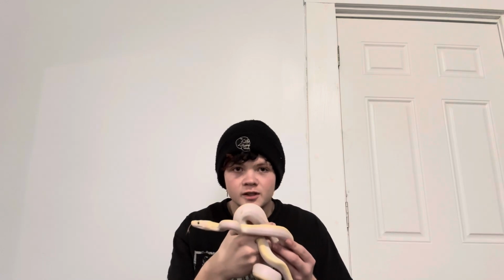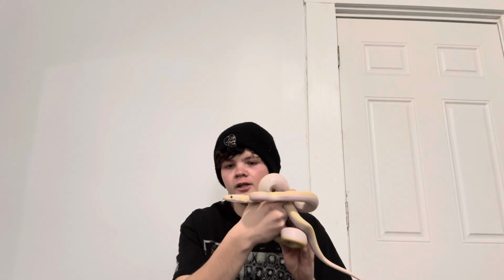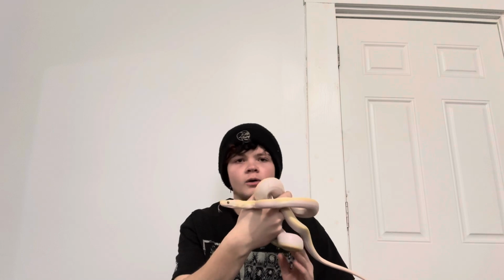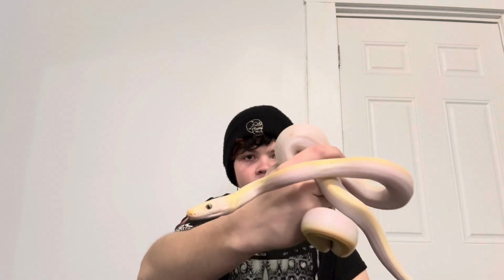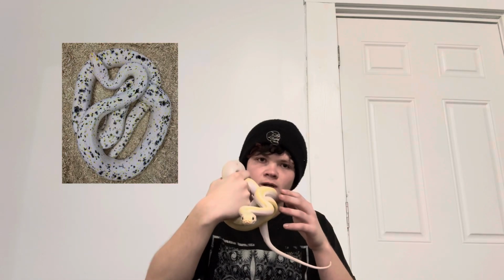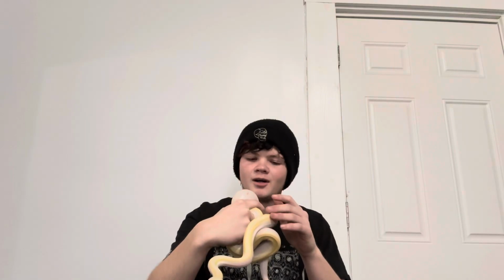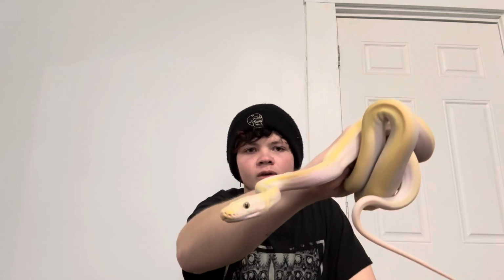What's up guys, my name's Nick, and what I'm holding right here is a cow reticulated python. It's a female. See, she looks very cool. I'll put a picture here for when she gets older. She's gonna get all these black spots on her. So yeah, very cool.